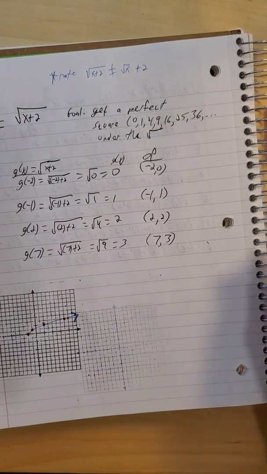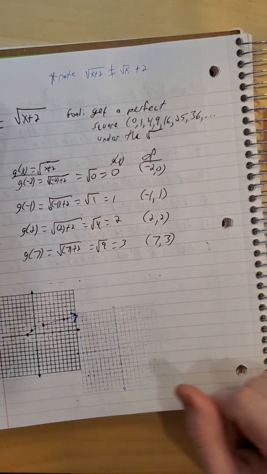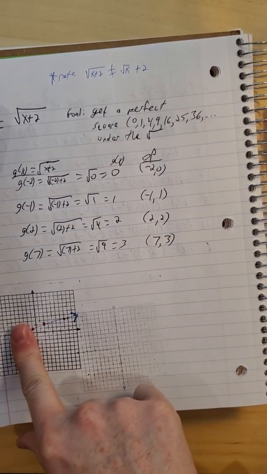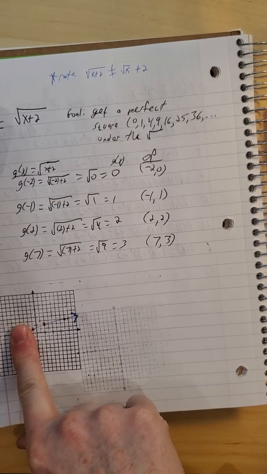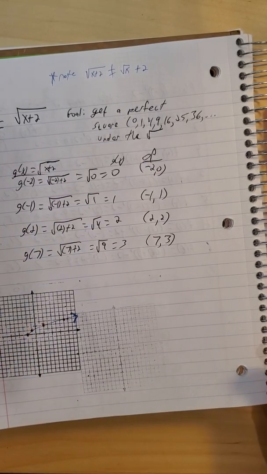One other important note with this, make sure you do remember to include what would give you a 0 underneath that square root. The graph is not complete if you start it here at what would give you a 1 underneath. Make sure you finish the graph.